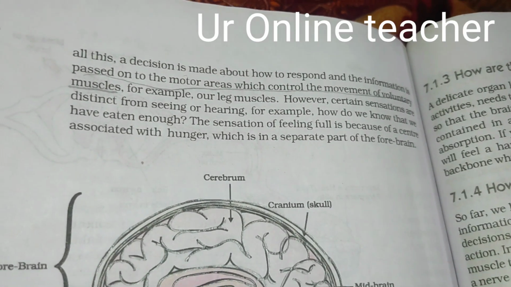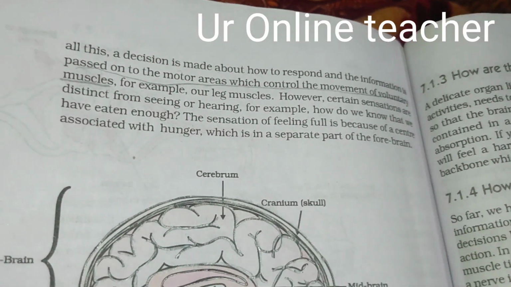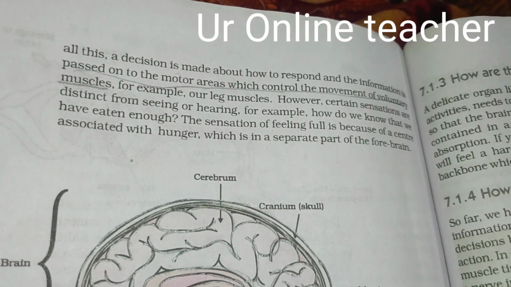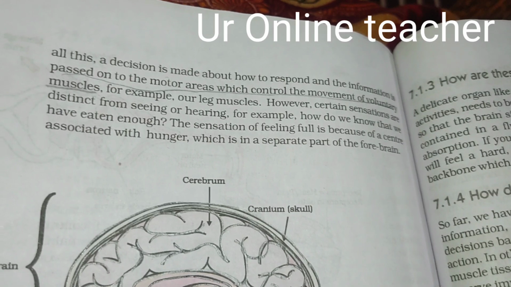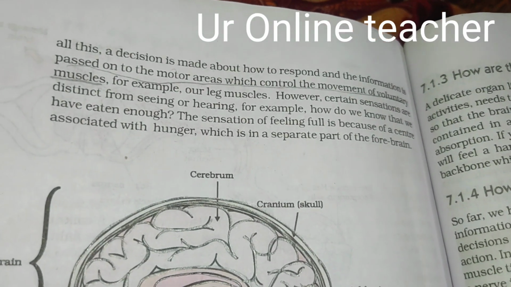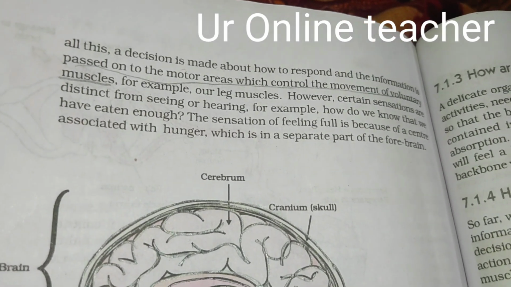So which organ is to function at that time, to control the movement of voluntary muscles, for example our leg muscles. However, certain situations are distinct from seeing or hearing. Some situations will be distinct from seeing or hearing.